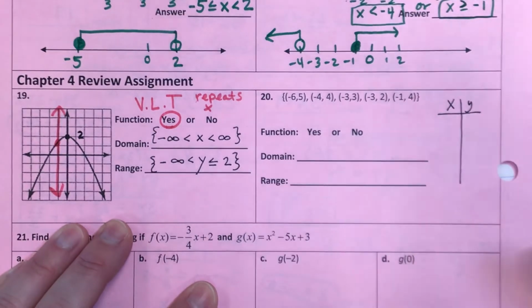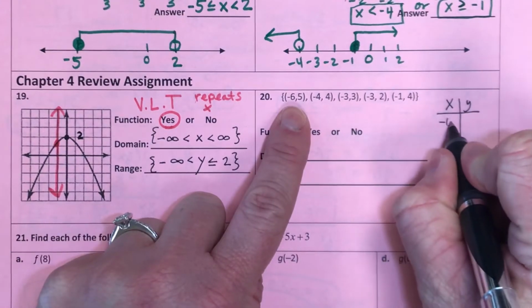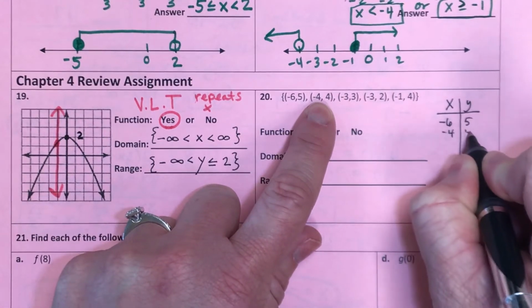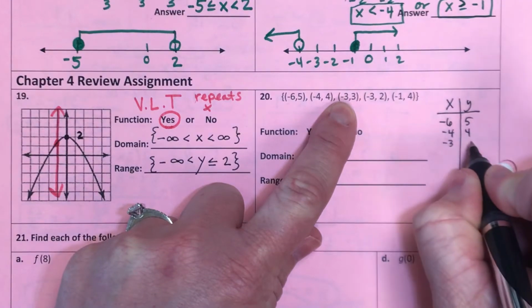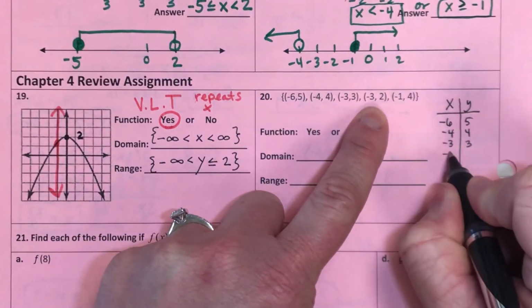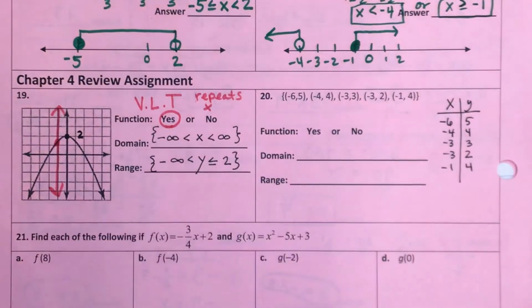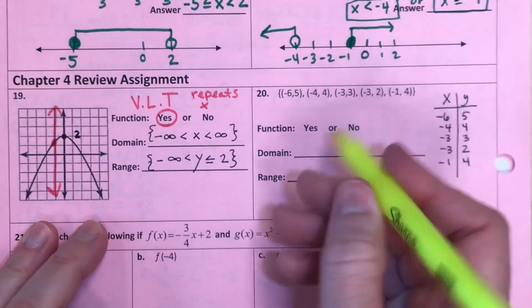Then it's easier for me to order my domain and range. So my first point is -6, 5. My next point is -4, 4. My next point is -3, 3. And then -3, 2. And then -1, 4. Now my domain is my x values.